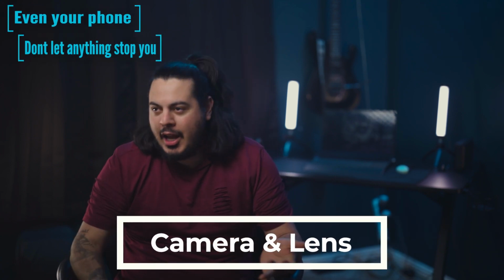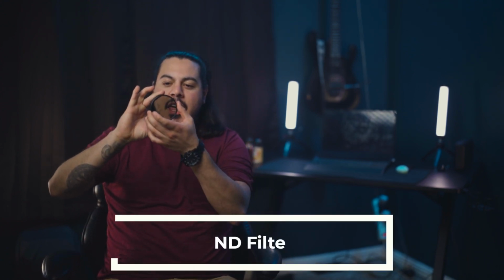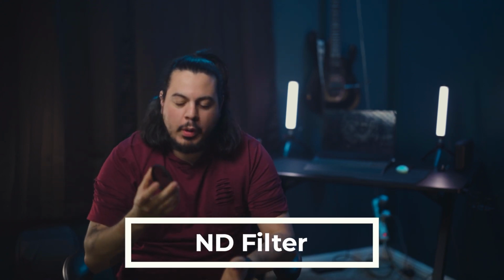First and foremost, of course, you're gonna need a camera and a nice lens if you can get it. You're also gonna need a tripod because we're gonna be doing some long exposure pictures to be able to get some really nice movement. You are going to need one of these bad boys. This is an ND filter. You can think about ND filters being like shades for your camera, to trick your camera into thinking that there's less light coming into the sensor, that way you can take pictures for a longer time without being completely white.